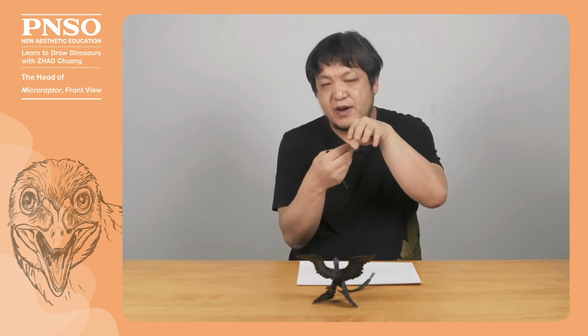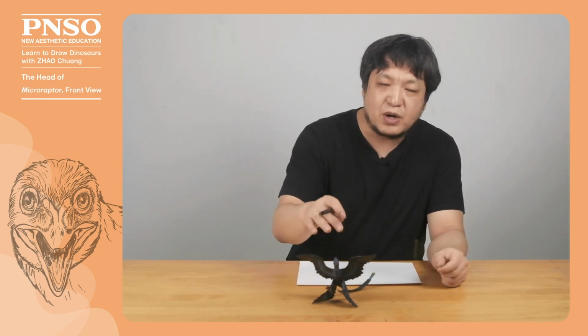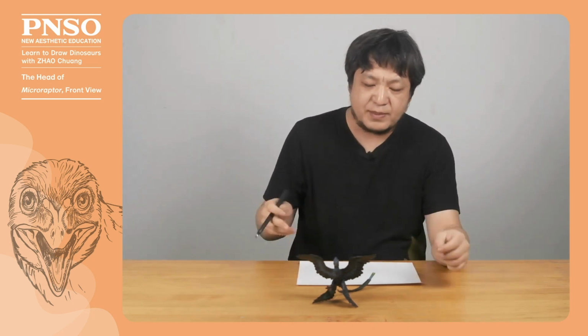Another point is its upper jaw. Viewed from the front, the inside of its mouth was blocked. Besides, there were many feathers on its face. How to show the transition with the feathers, and how to use lines to accurately sketch the contours of these feathers is also a difficult point.